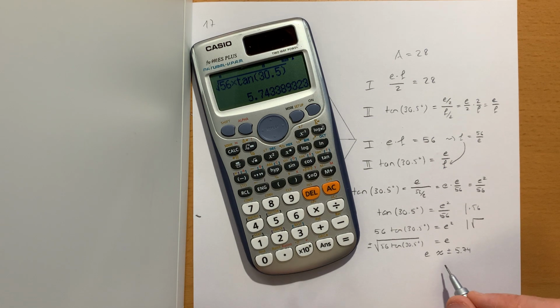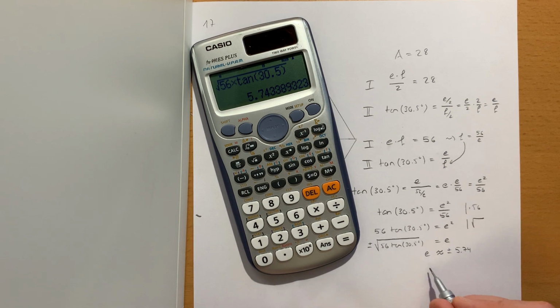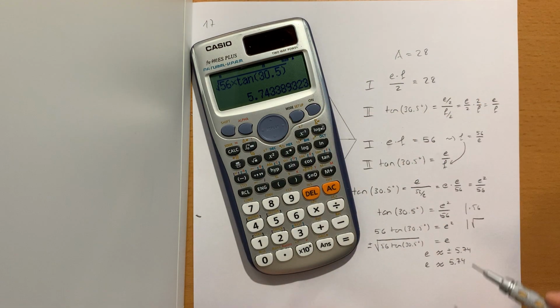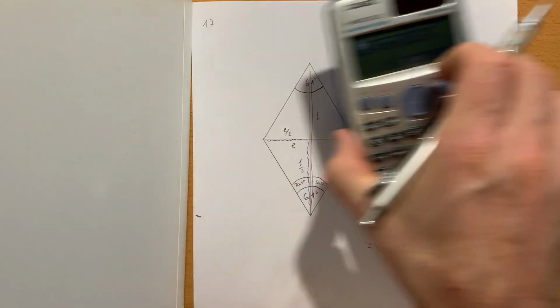But well, we're doing geometry here. So E is obviously 5.74 units of length. So if this was in square centimeters, this would be in centimeters.